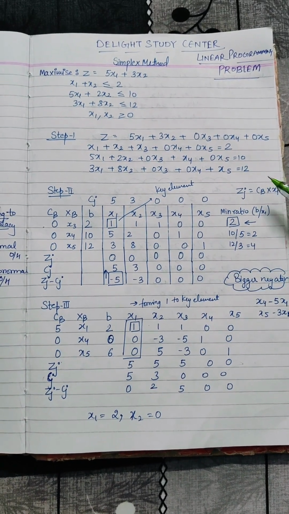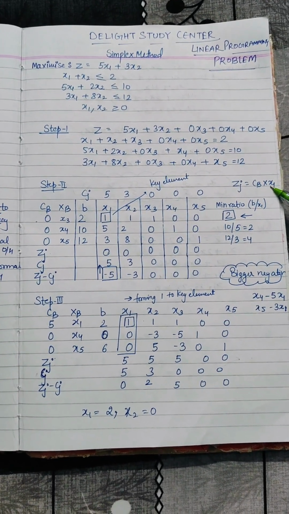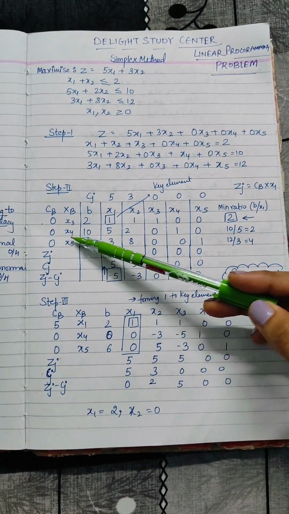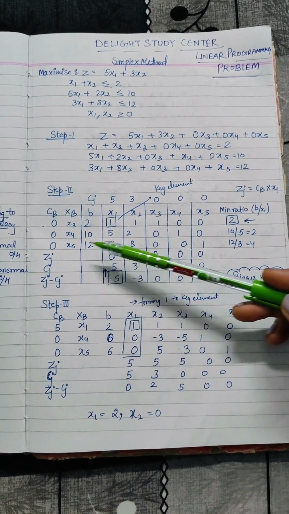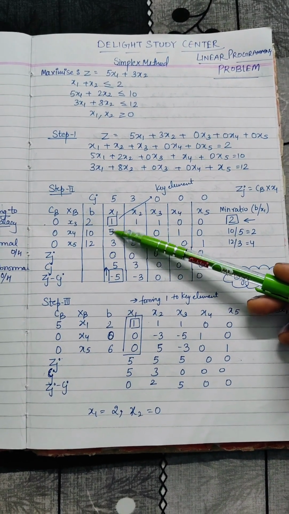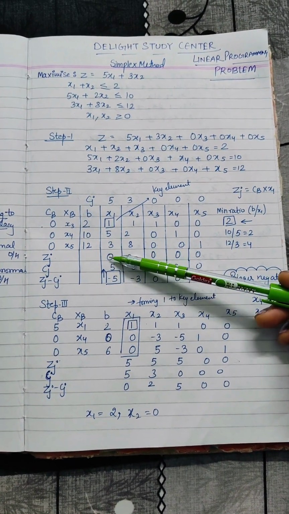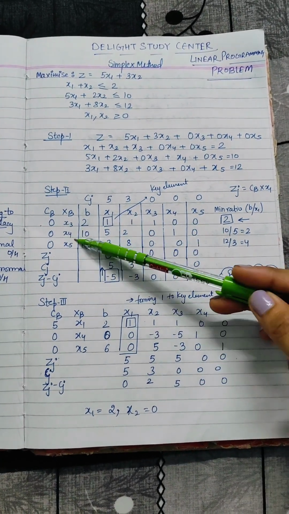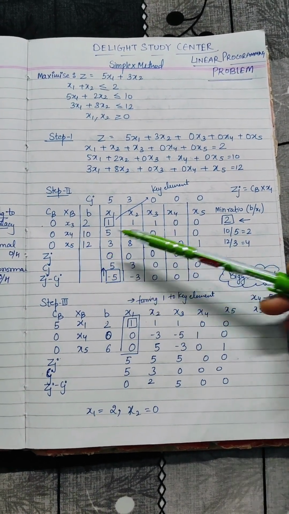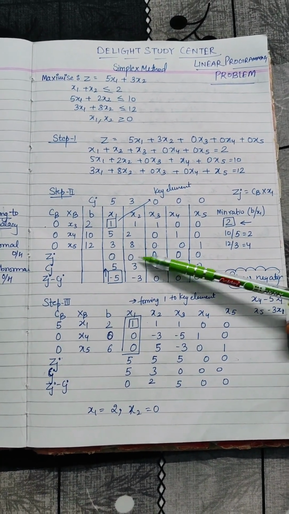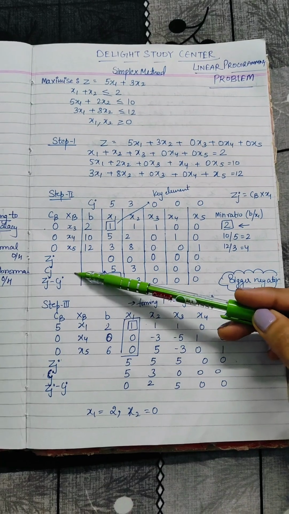Zj will be calculated by cb multiplied by x1. So 0 into 1 is 0, 0 into 5 is 0, 0 into 3 is 0. You take the summation of all these numbers, and we will get 0. Now for the next step, 0 into 1 is 0, 0 into 2 is 0, 0 into 8 is 0. The summation of all numbers will be 0. Do the same for the others.